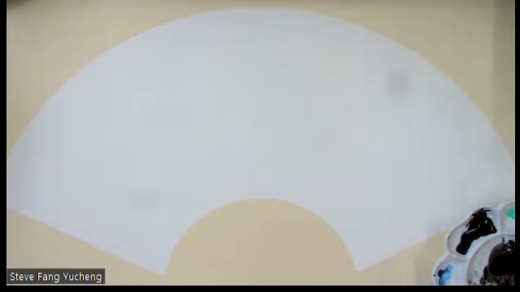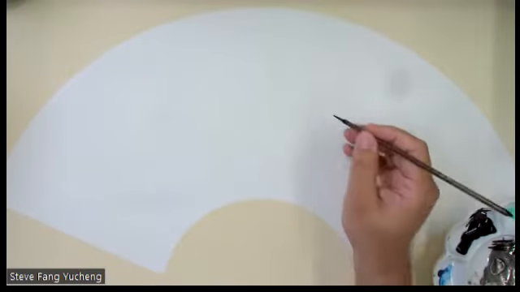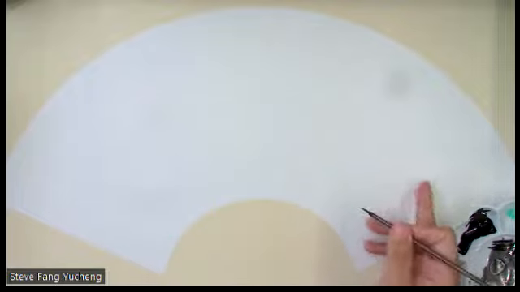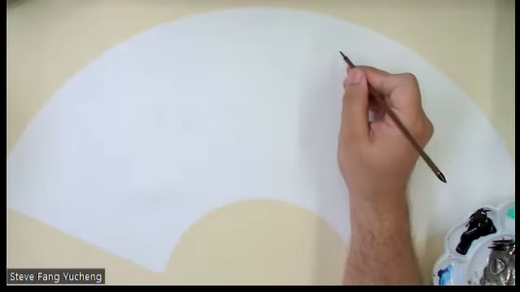But if you don't want the middle layer to be very dark, you can use lighter ink also. But anyway, a lot of the main lines on the mountains are going to be covered by the gold color. So we can start from here, at the top of the mountain, one side down, going out.